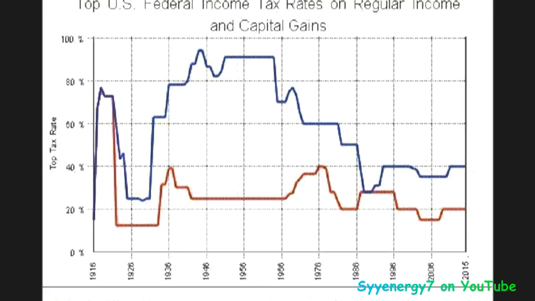The blue line represents the top bracket percentage-wise for taxes. That's what the blue line represents, and you've got a time period going from 1913 to 2016. Our income tax was first passed in 1913 with the 16th Amendment to the Constitution, and it had to be passed.